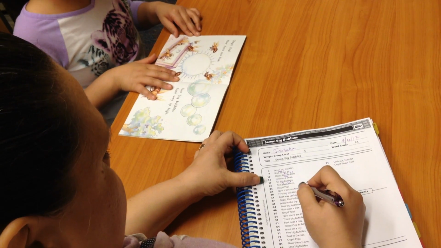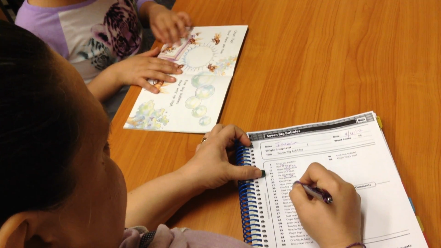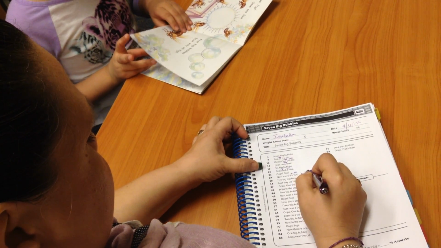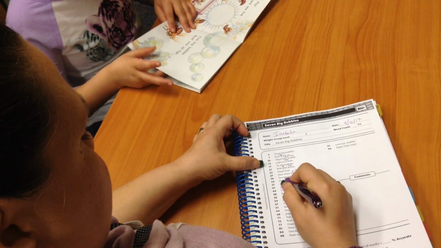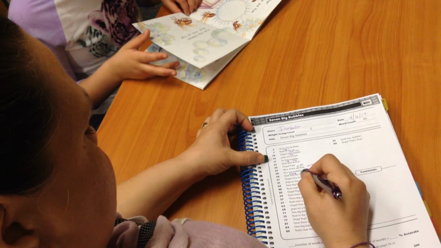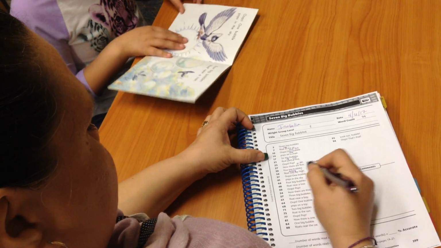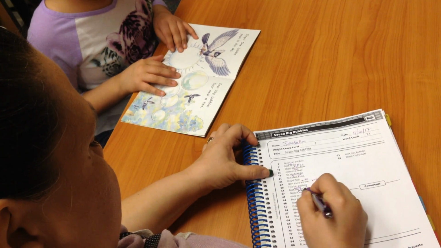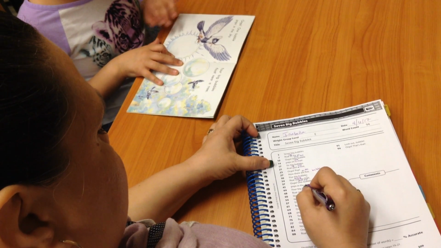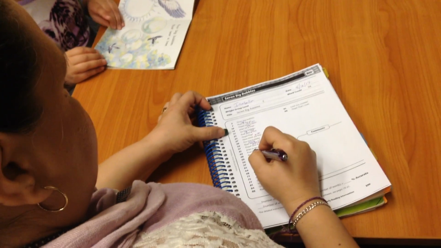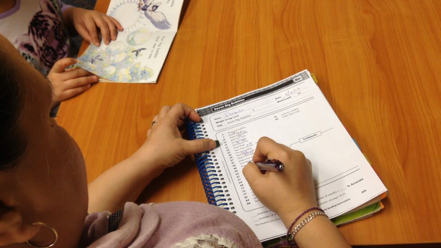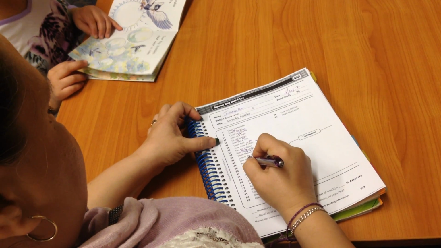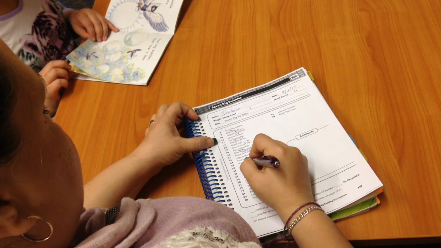Oops, pop. Now there are 5 bubbles. 5 big bubbles float away up high. Oops, pop. Oops, one bubble pops in the sky. 4 big bubbles float near a tree.